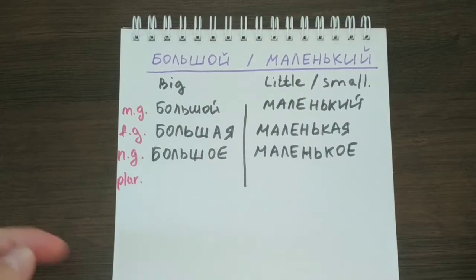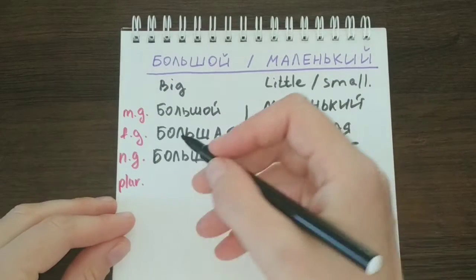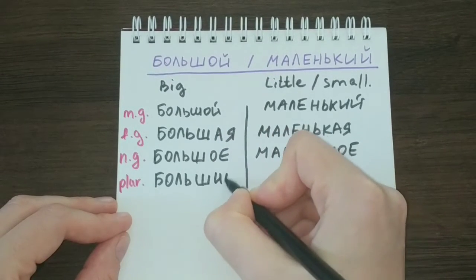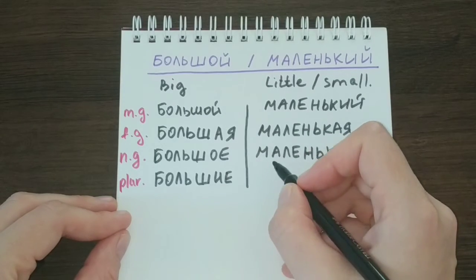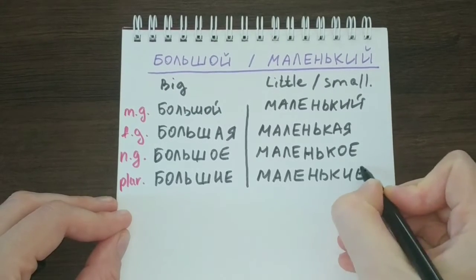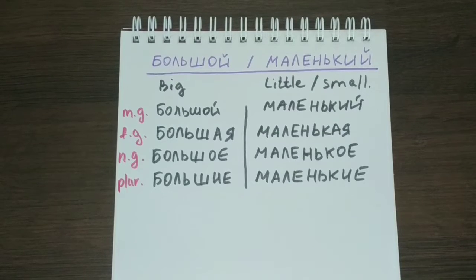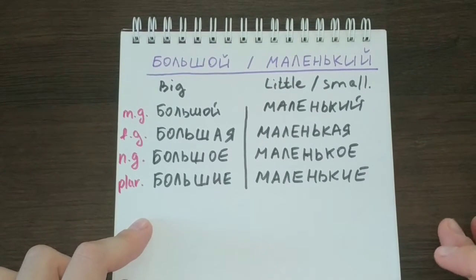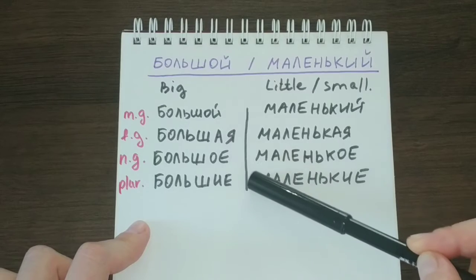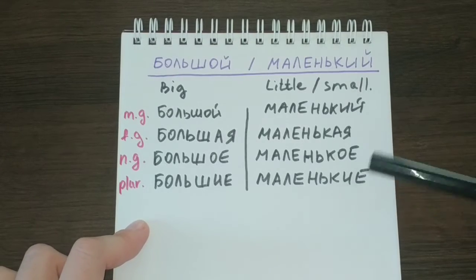And now let's talk about plural forms. The plural form doesn't depend on the gender, it's just plural. So the plural form of the adjective большой will be большие, and the plural form of маленький will be маленькие. The plural form of adjectives is used with the plural forms of nouns, no matter the gender of those nouns. So большой, большая, большое, большие, meaning big, and маленький, маленькая, маленькое, and маленькие, meaning little or small.